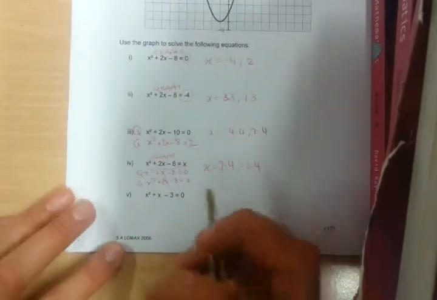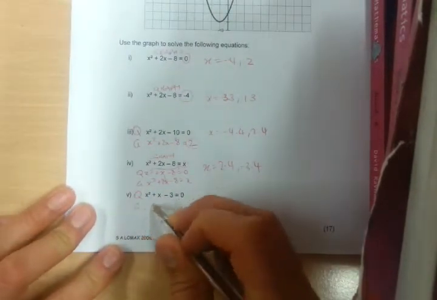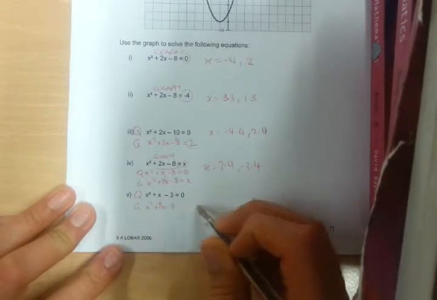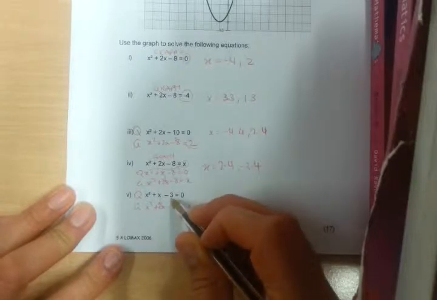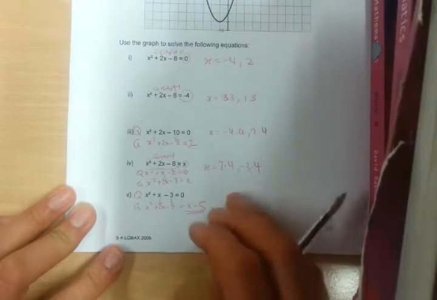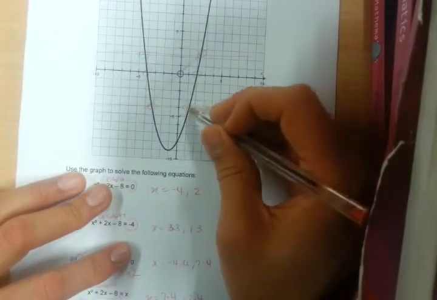The last one, it's another quack to goose. The question is different from the graph, so we write the graph underneath, x squared plus 2x minus 8. And from x to 2x, we've gone up by x. And from minus 3 to minus 8, we've gone down by 5. So we're drawing y equals x minus 5, which is just a line of gradient 1.